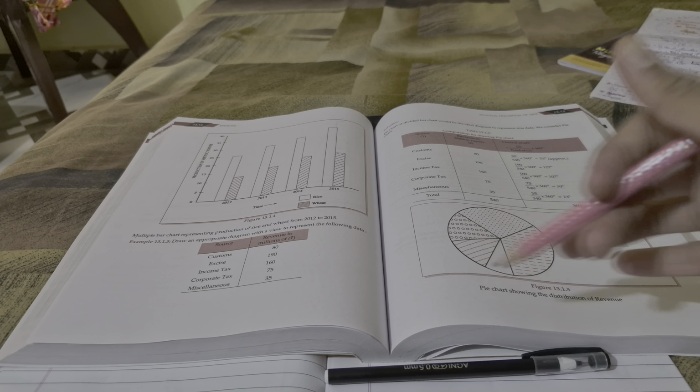This is a pie chart basically. This is a pie chart showing the distribution of revenue. Firstly, we have added all these things. Then, into 360 degrees, because the circle is basically 360 degrees. And in those degrees, we make the angles basically.